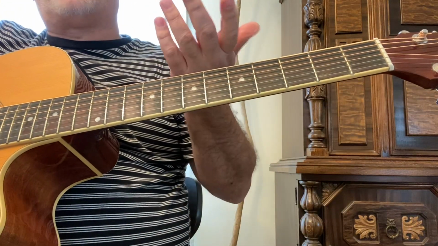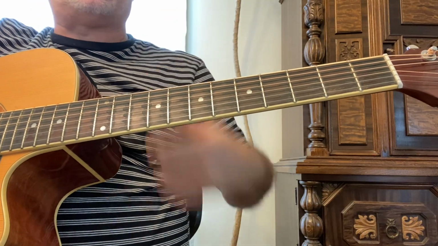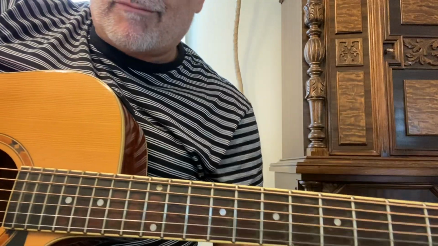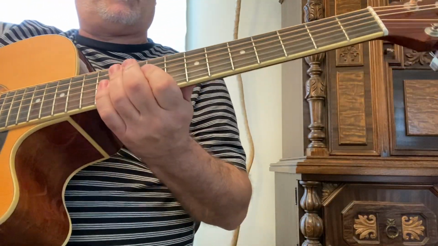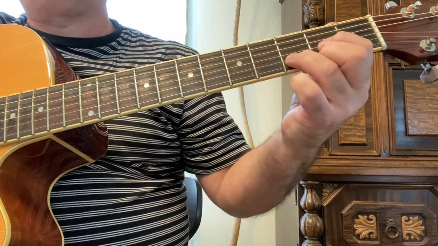That's a famous example. And there's so many songs out there that use this technique of modulation. It's good to understand what it is. Modulation, just to change keys. And it's pretty cool. It really is.